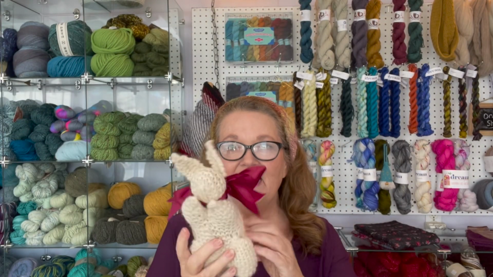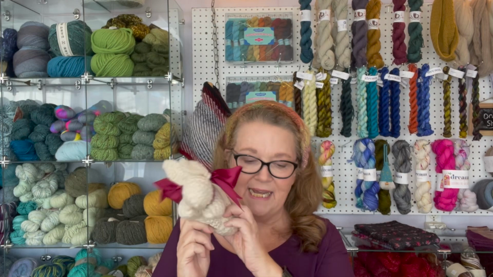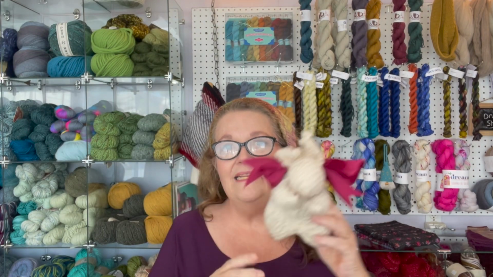And then there's our bunny class, which is already picking up steam. Everybody loves our bunnies. Again, this is a square. You're going to knit about a 6 by 6 inch square, and it can be smaller than that.